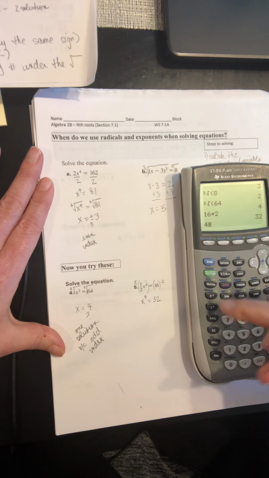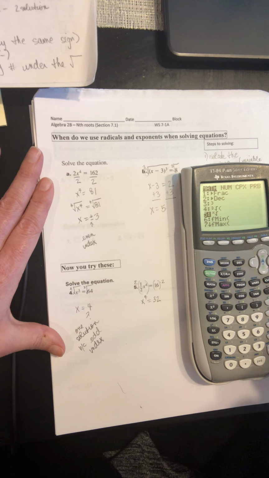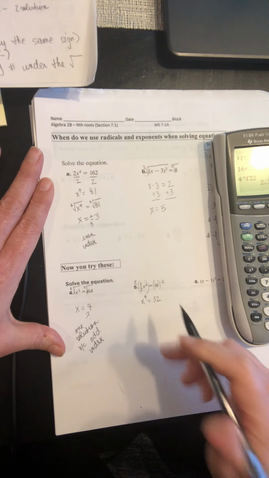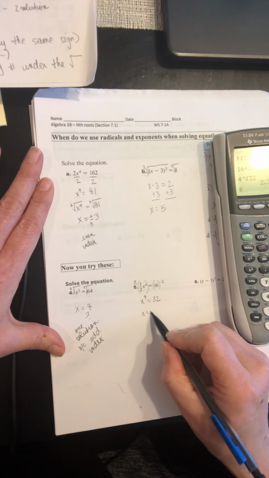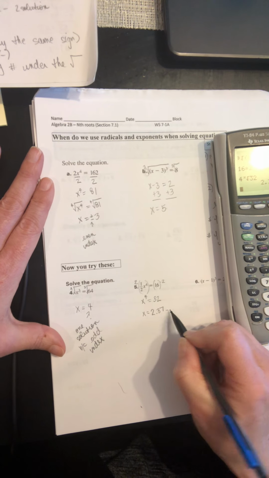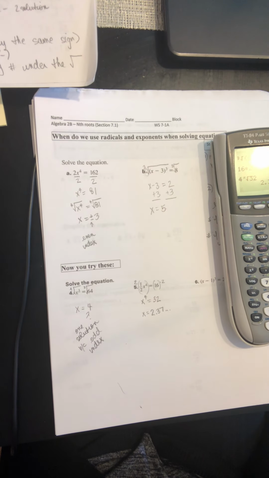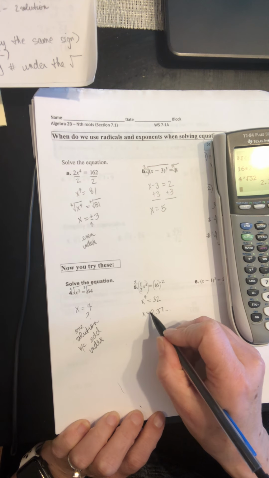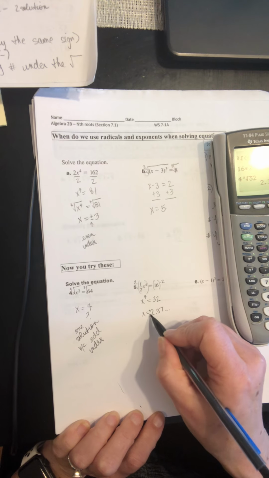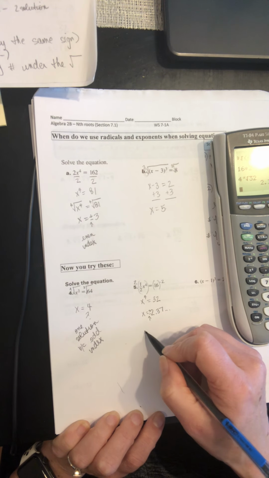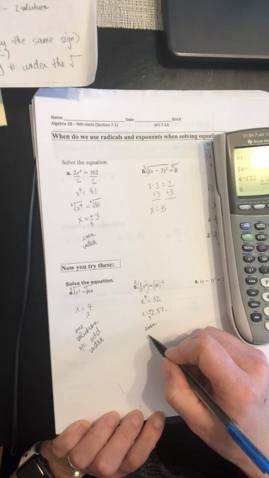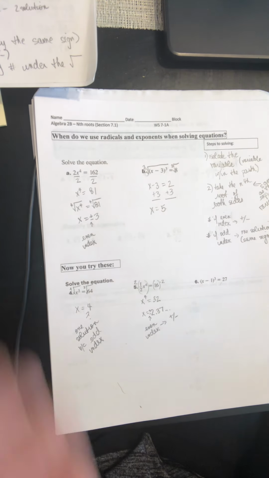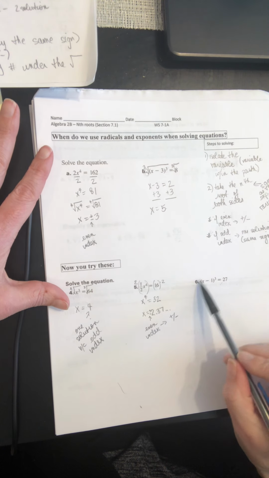Again, I have to put the index first, math. Then go to this guy, then 32. And it doesn't give me a very nice answer, so you can just write x equals 2.37... That's fine. Now the big thing though, again, your calculator will give you that estimated answer, but you have to remember the plus or minus here, because this is an even index, so you always have to have that plus or minus.